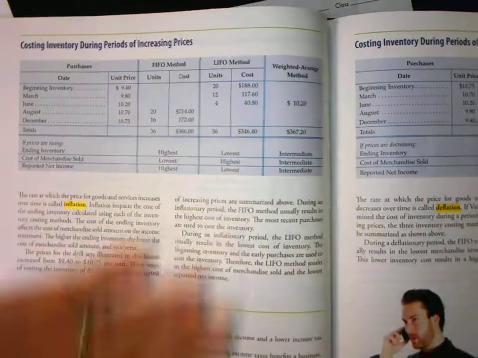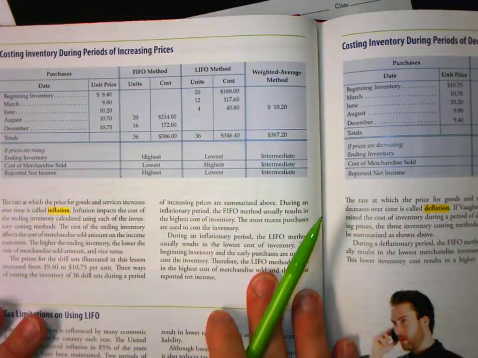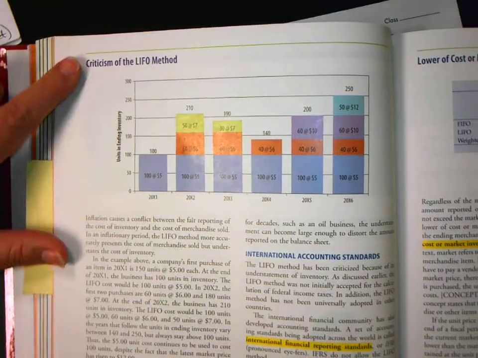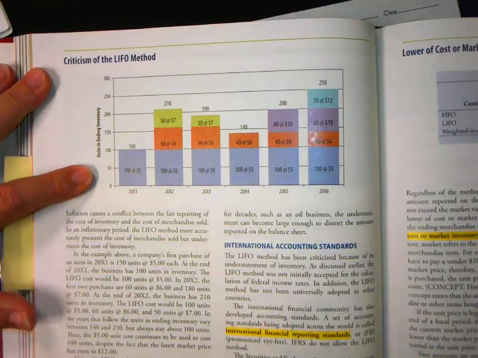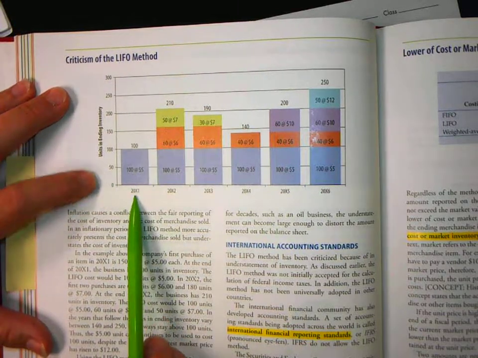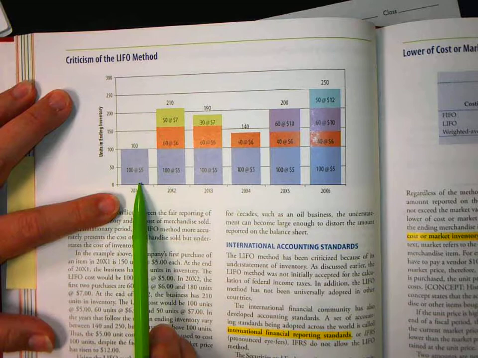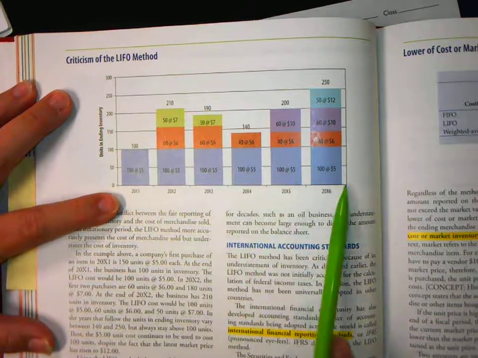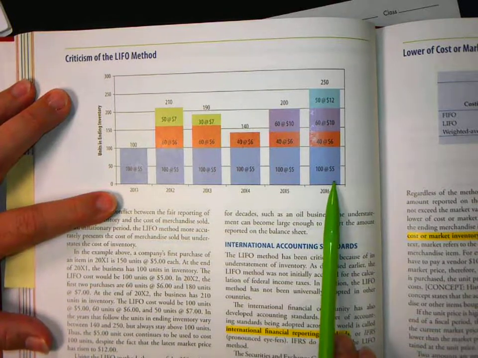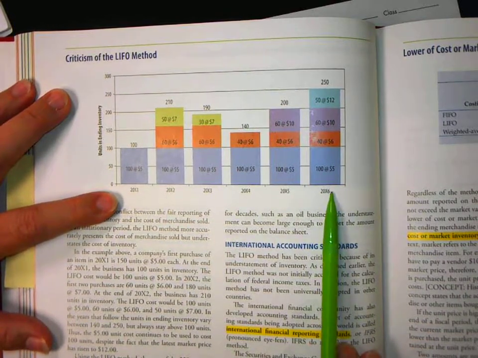Different ways, different reasons, and this kind of graphic right here shows you that criticism of it. Basically, the cheapest product that we buy is bought early on. And if we let that sit there at that low price for years and years, we know that product hasn't sat on the shelf for 5 years. It's gone.